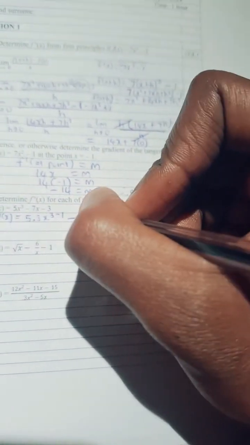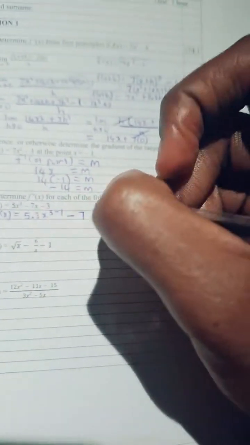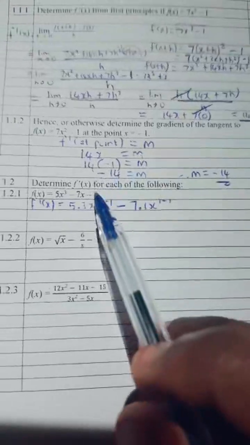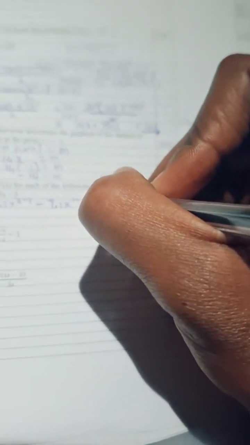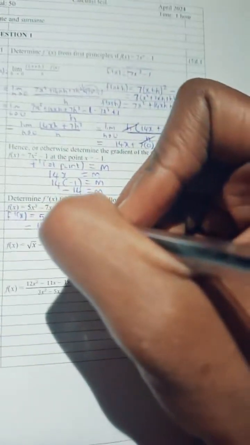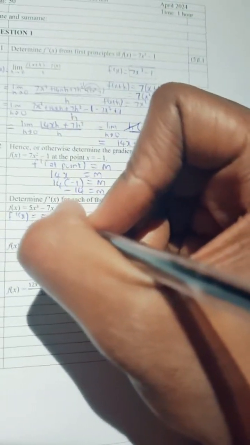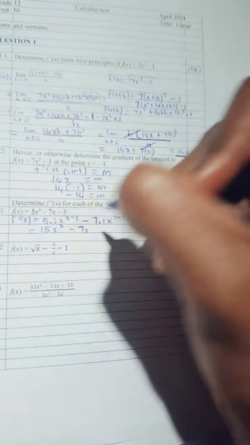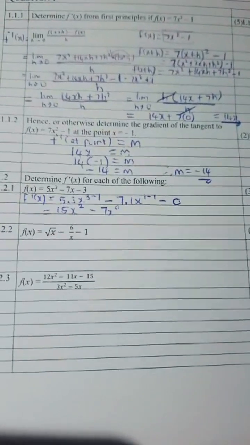We do the same thing for each term. For 7x, the variable x has an exponent 1, so we multiply by 1, x to the power 1 minus 1. The current exponent for x is 1, so we subtract 1. Minus, here, the derivative of a constant we are told is 0. So what's the final verdict? 5 times 3 is 15. 3 minus 1 in the exponent is 2, so squared. Minus 7 times 1 is negative 7. 1 minus 1 is 0. And then minus 0. Obviously 0 means nothing.